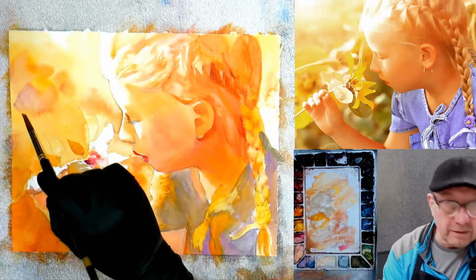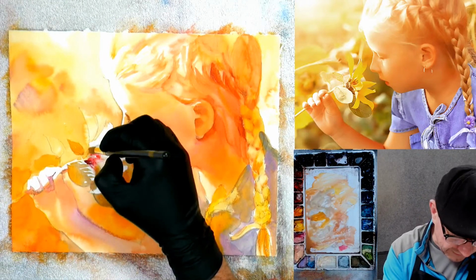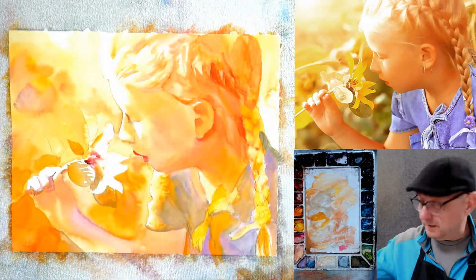That's what I love about watercolor so much. It does so much on its own. You just wet it and let it bleed. Let it go.